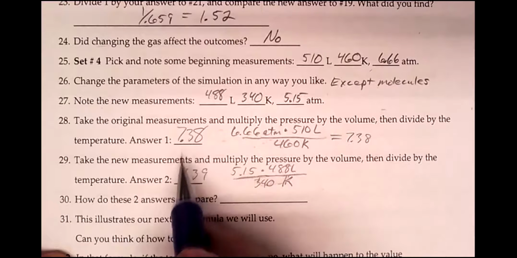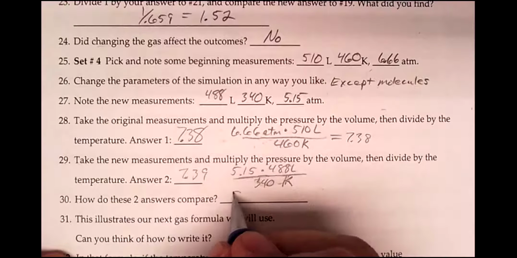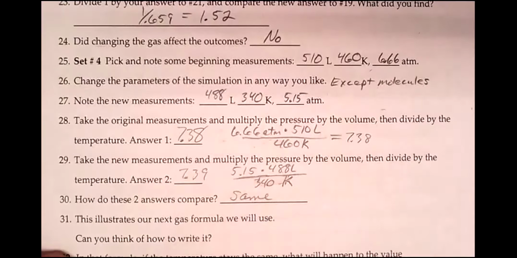But look, how do these two answers compare? They're basically the same.